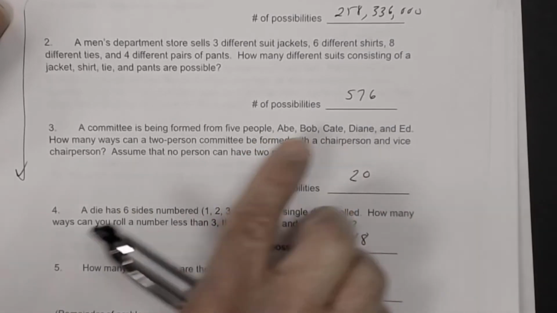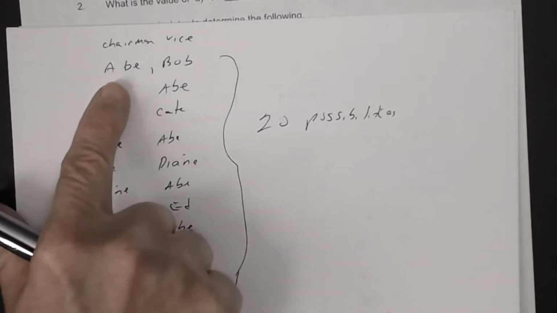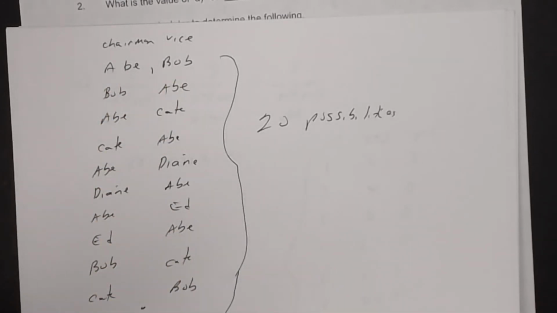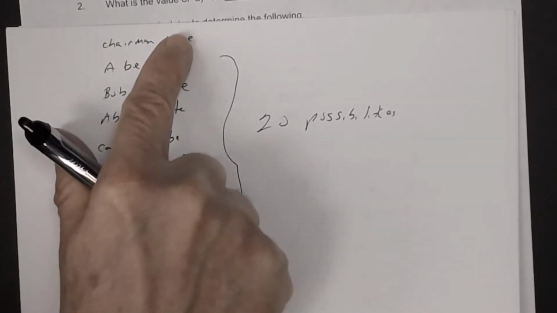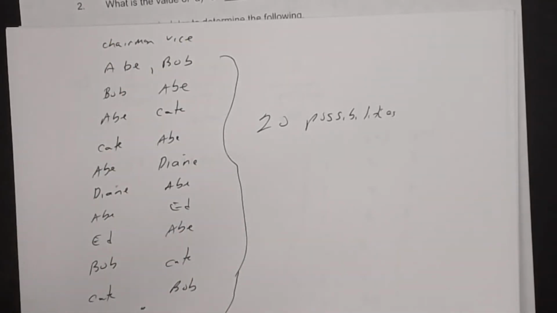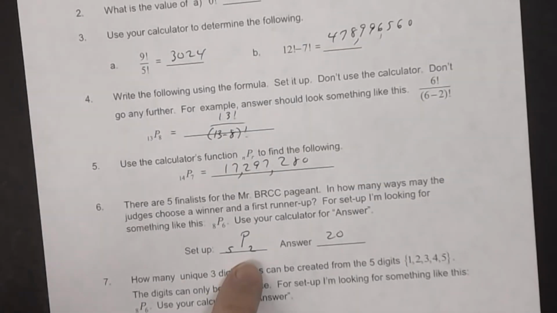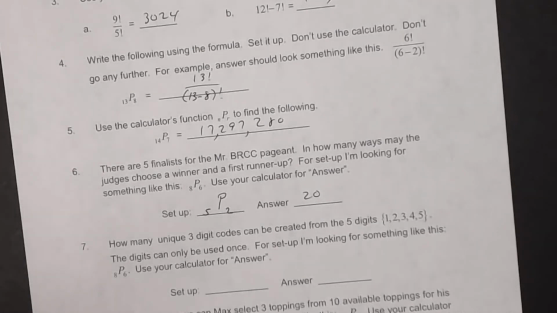You have 5 people, one's a winner, one's a runner-up. Remember when we did this, we started listing them, and there were going to be 20 possibilities, okay? Where in this case you would say winner and then runner-up. All right, so that's the idea, except here we're now getting to the fact that these were actually permutations. All right, so that was number 6.